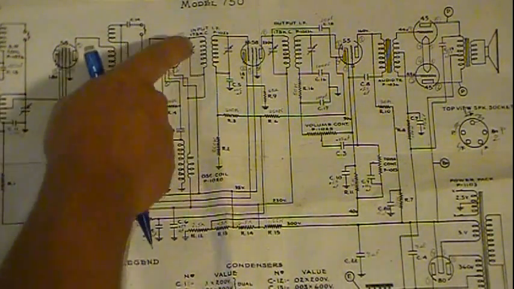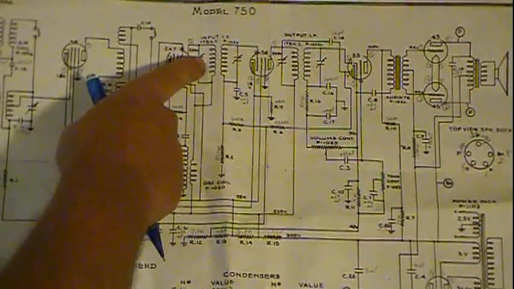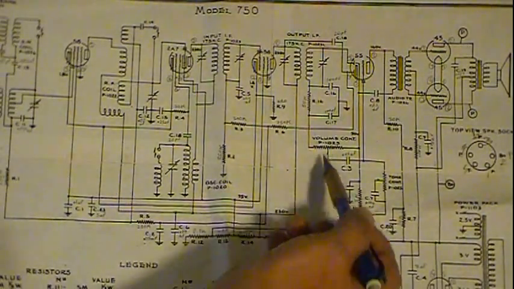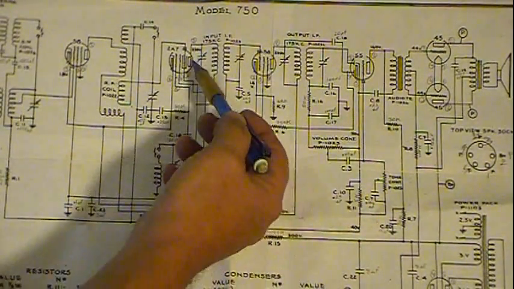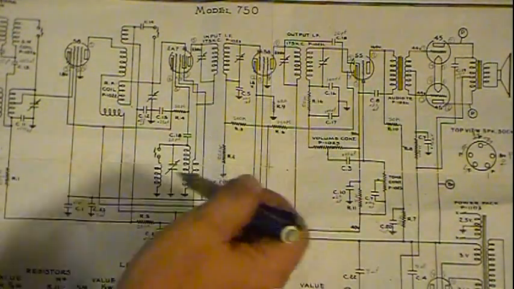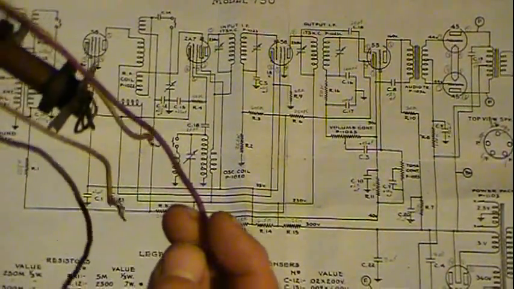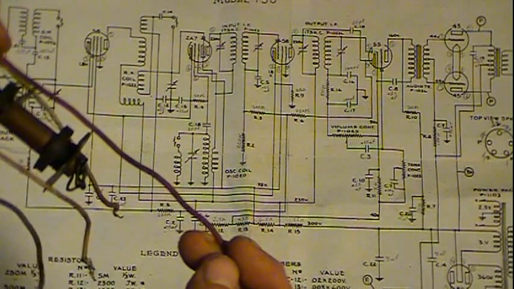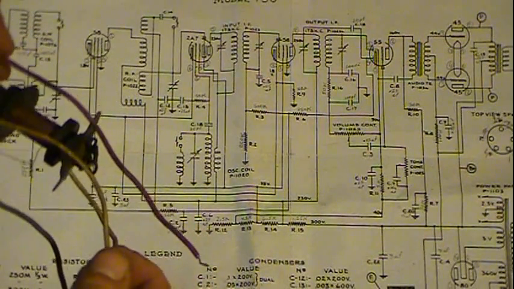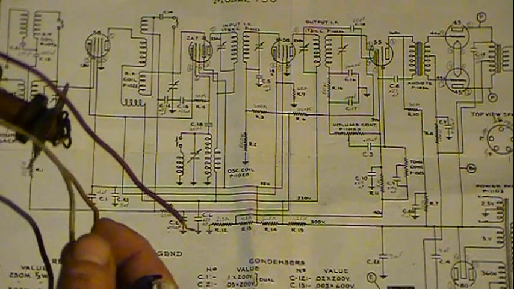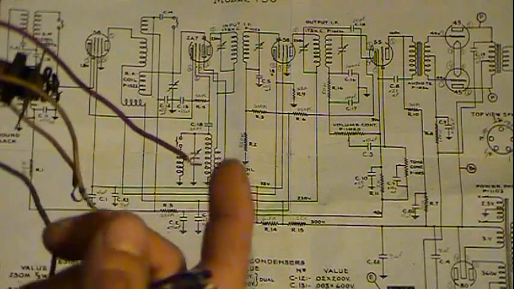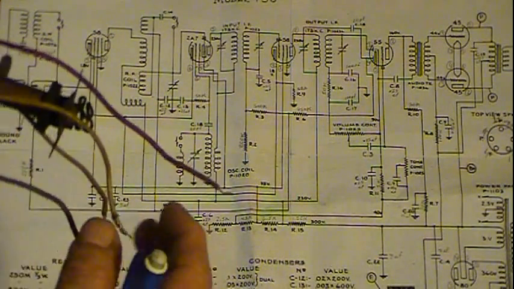As far as the primary side of these, one side goes to B+, and the other side will go to the plates. The side going to B+ is generally a red wire. The side going to the plates, if you actually follow the standard, is supposed to be blue, but in the case of this one, it's white, and that can be a normal thing.